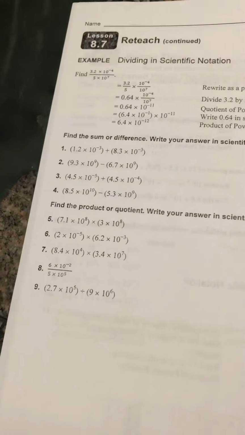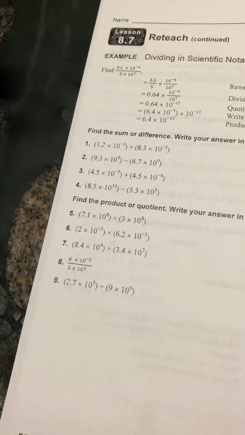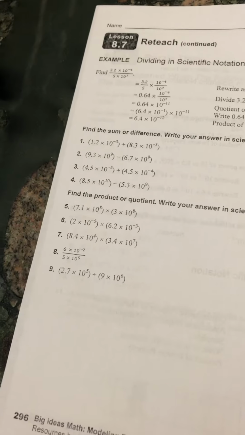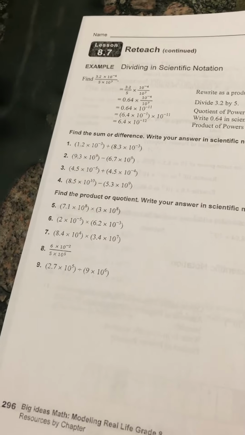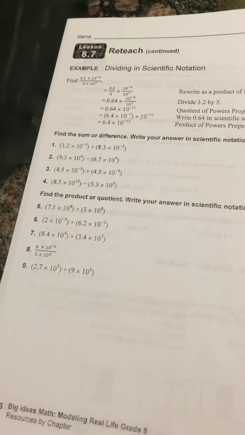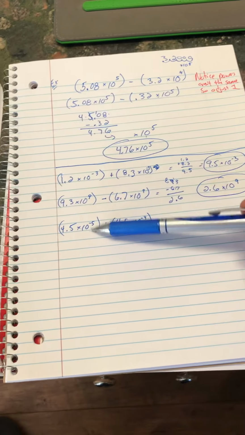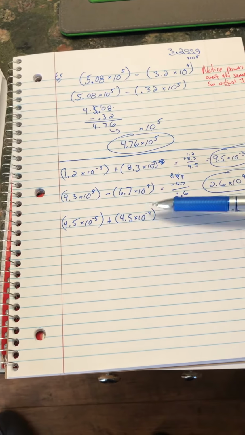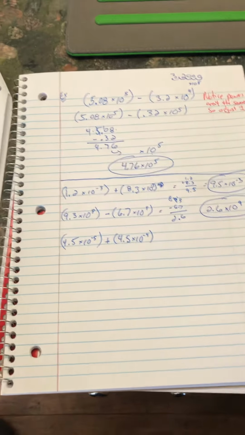Now to get a little more challenging here, number 3 is 4.5 times 10 to the negative 5th power plus 4.5 times 10 to the negative 4th power. All right, now a couple options. If you're really confused, you can write this out in standard form, move it over 5 places that way, write this guy out in standard form, move it 4 places over that way, add them together, and then rewrite it into scientific notation.